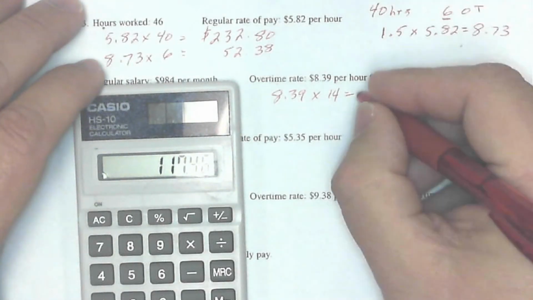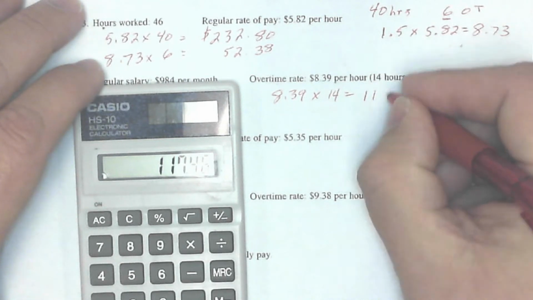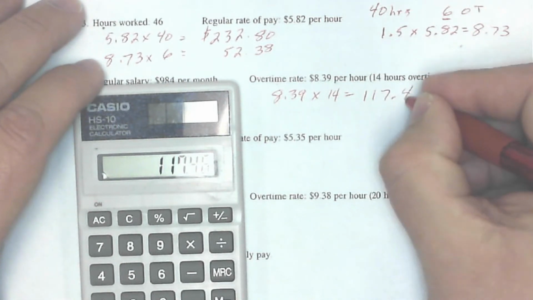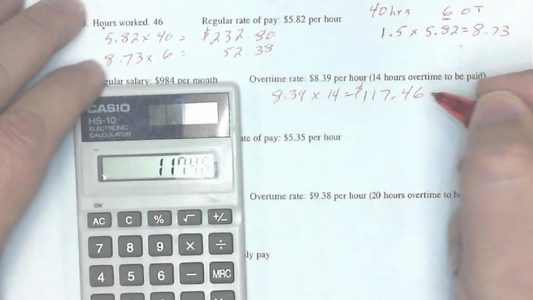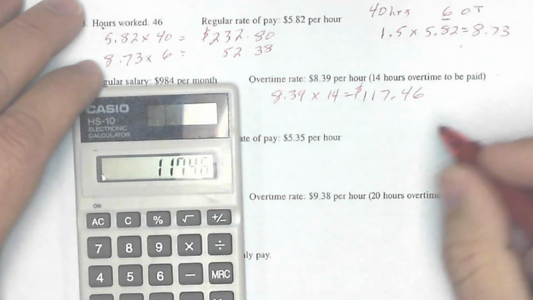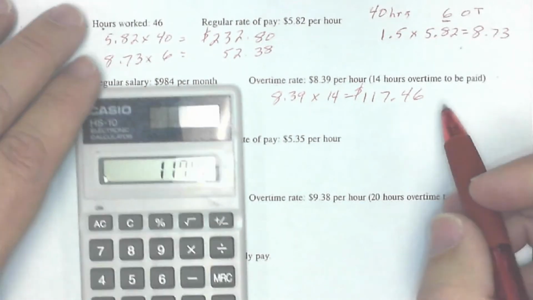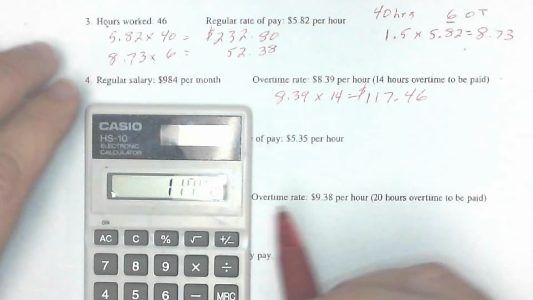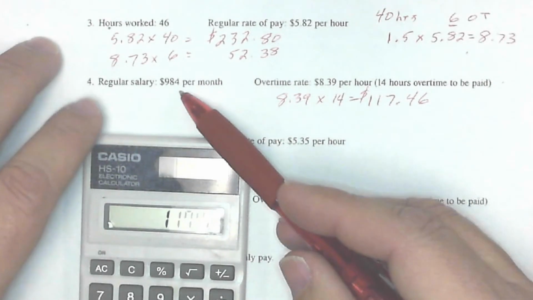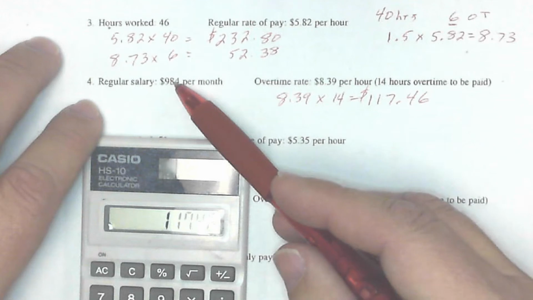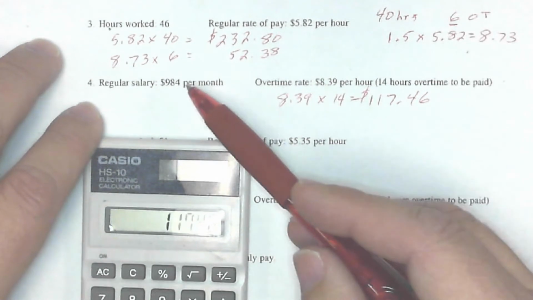So it's $117.46 for overtime. And then if you want to do that extra step in here, remember the regular salary is $984, so this is just the regular pay.